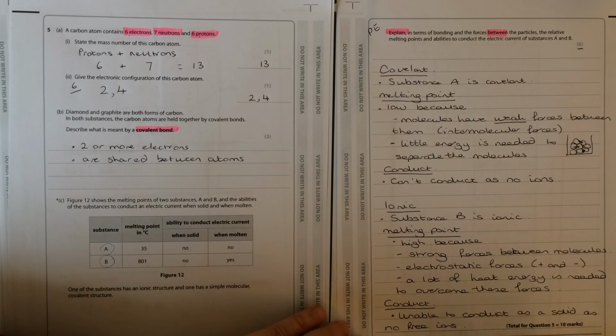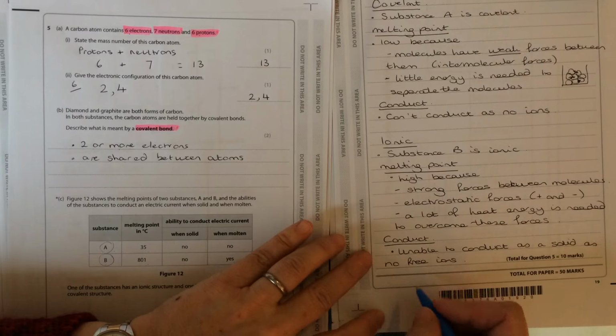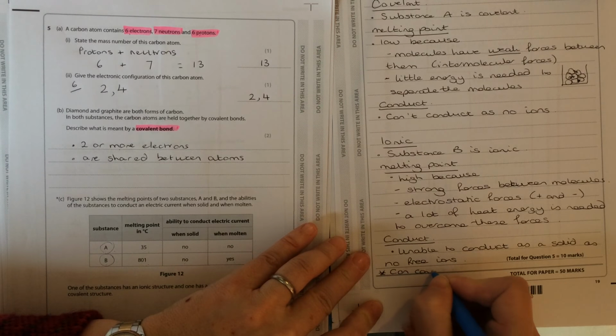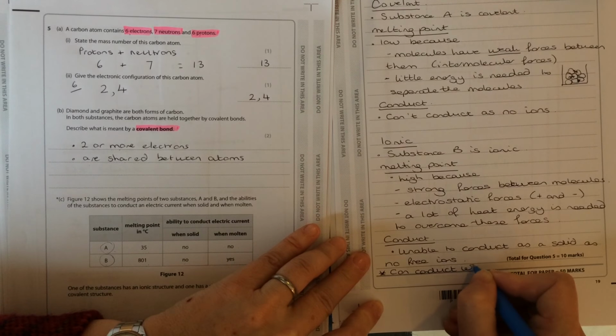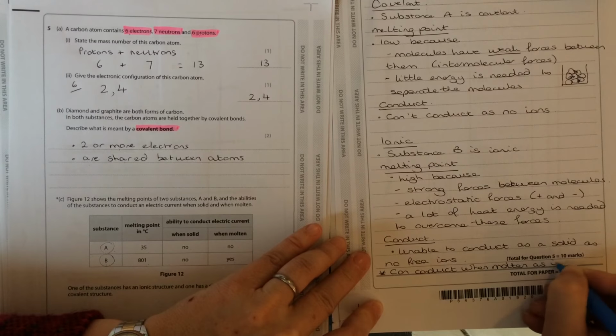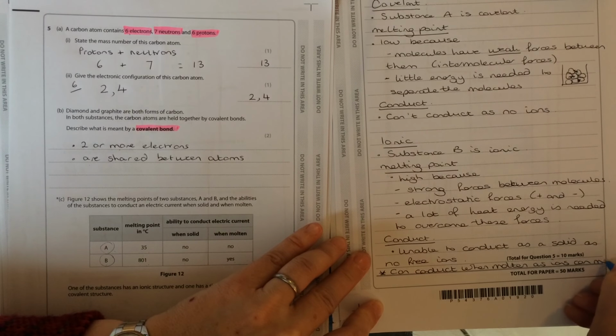Okay, so I'm running out of room here. I'm going to have to just push my paper up and do it at the bottom here. But it can conduct when molten as ions can move. Okay, so that's when those positive and negative ions can flow from one side of the liquid to another.